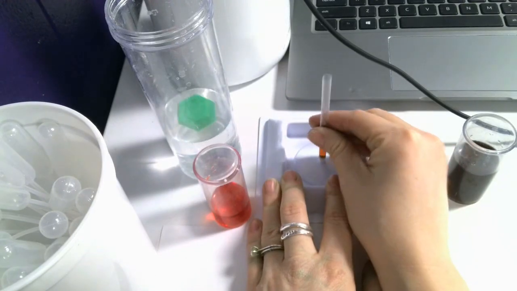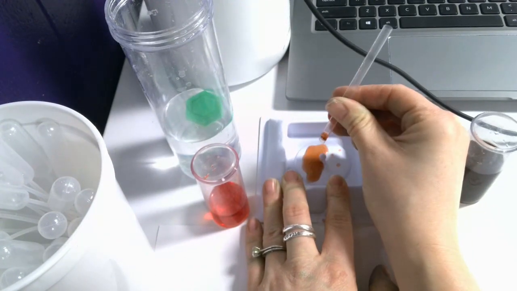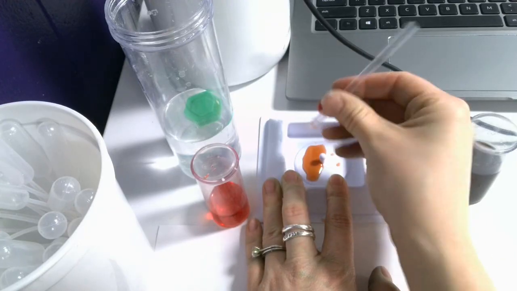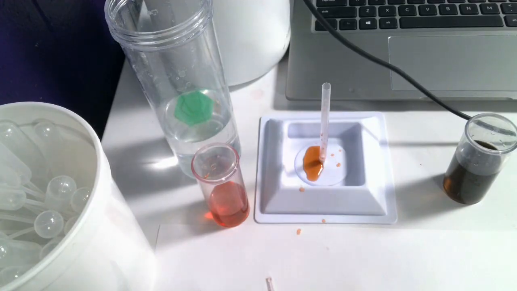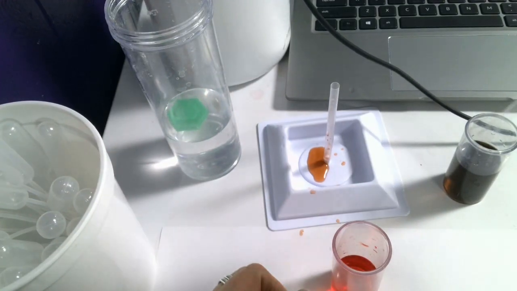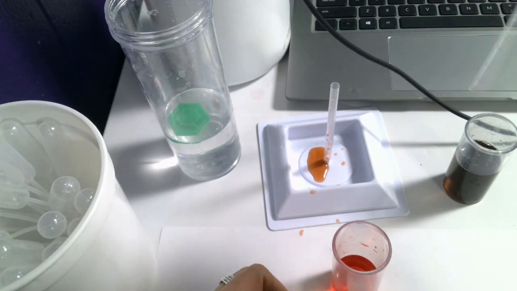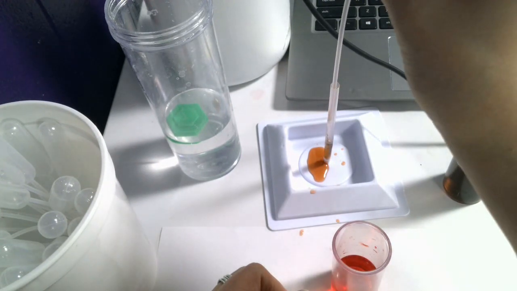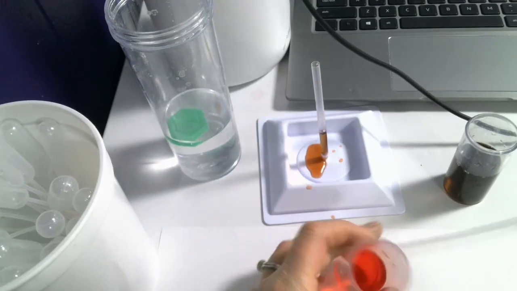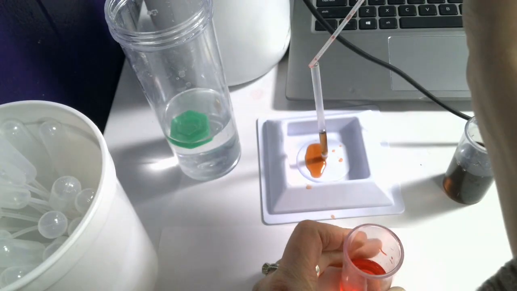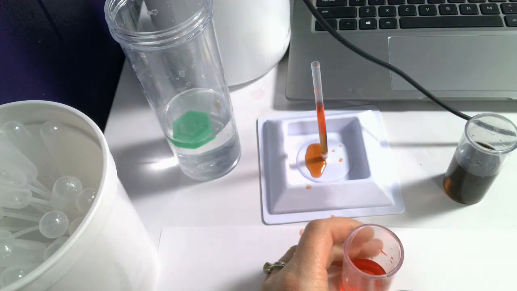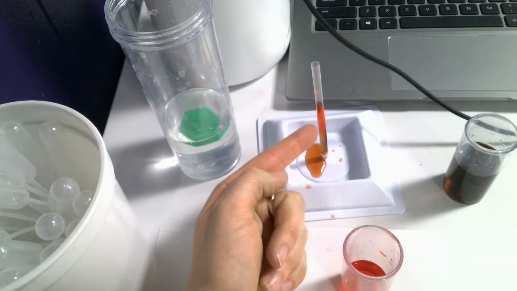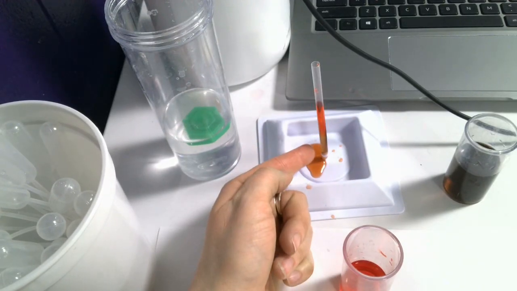Once you have one piece figured out, you're going to take the straw, pinch it, let it out like this, and you're going to try something else to prove it. What if we put this brown color on the bottom? A little bit, you don't need a lot. And then we put red on top. Do you see how we can still see the brown down here and the red up here? The red is sitting on top of the brown.